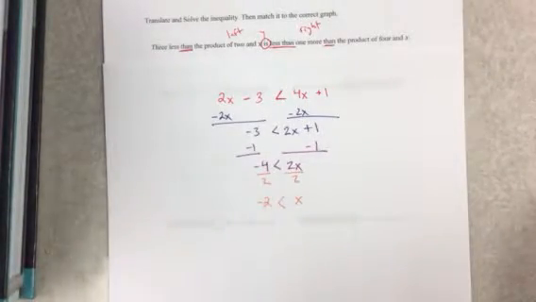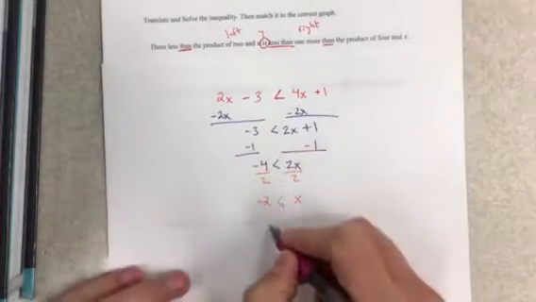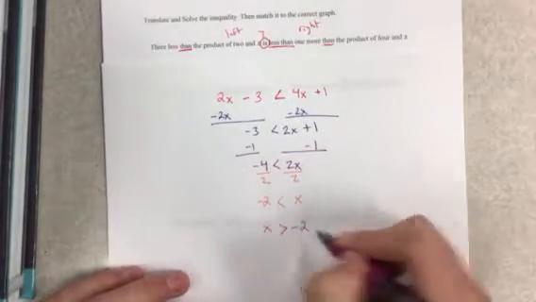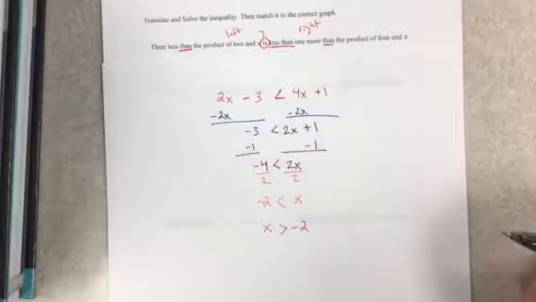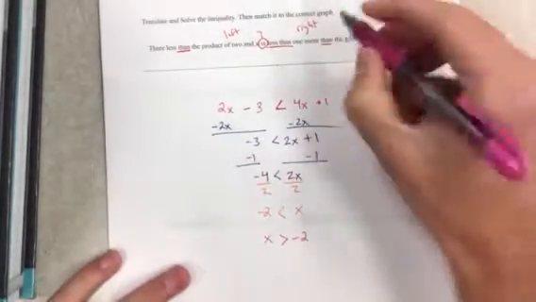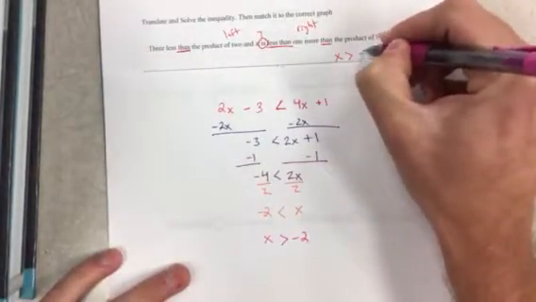Okay. Now we've translated, we've solved, we have to graph it, and it often helps us to make sure x is on the left-hand side. So turn the inequality around, rotate it, flip it. Use the symmetric property there. We're going to copy this down on our paper. So x has to be greater than negative 2.